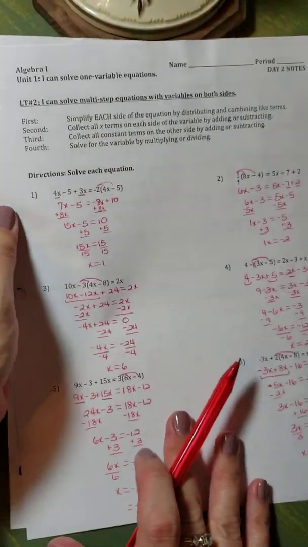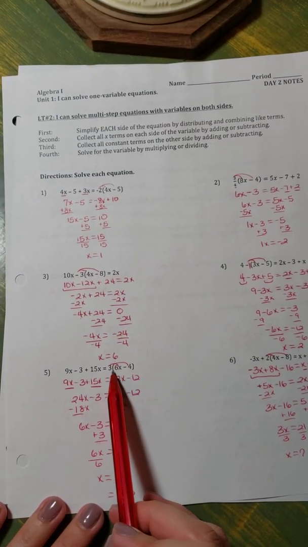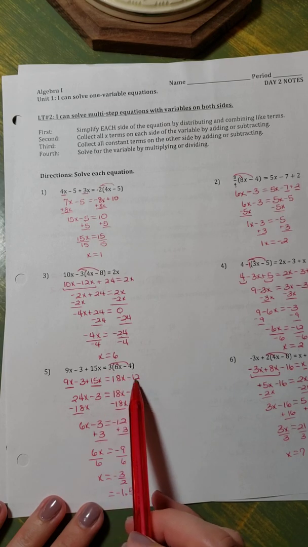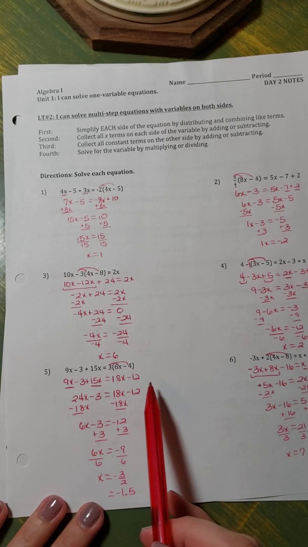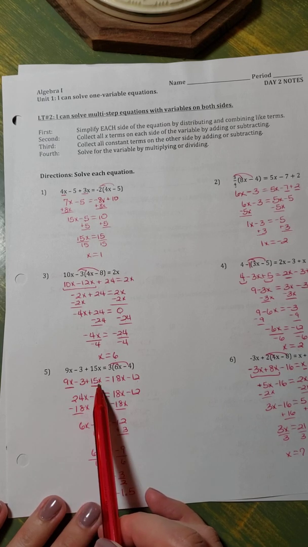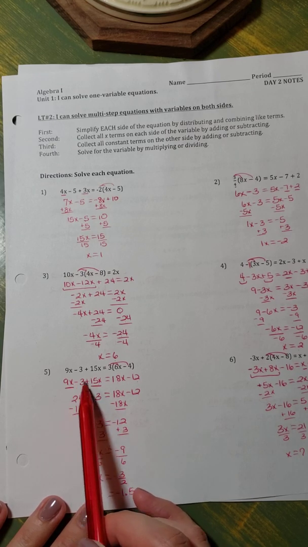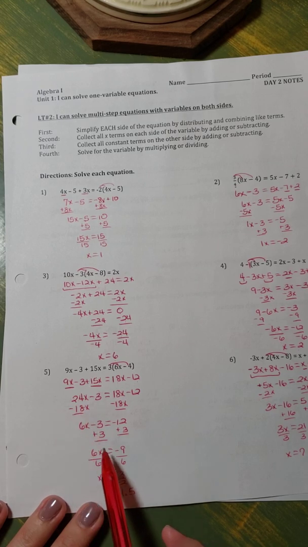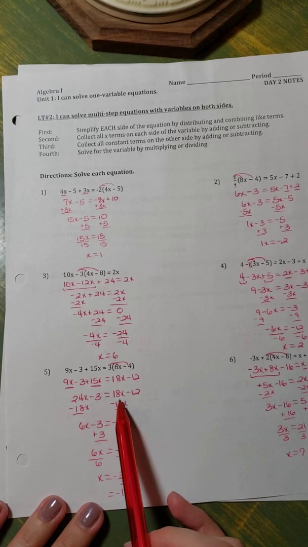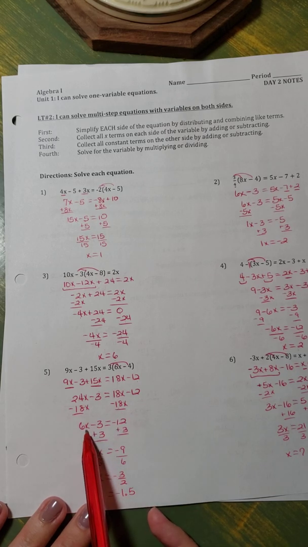Fifth problem. On the left-hand side, I have to distribute. 3 times 6 is 18. 3 times 4 is negative 12. On this side, I notice that I have like terms, 9x, 15x. They're on the same side of the equal sign, so I add them since that's what that sign says to do. 9 plus 15 is 24. Then I have to move all my x's to the same side. The 18x, to move it over to the left, I'm going to undo positive 18 by subtracting. So 24 minus 18 is 6.